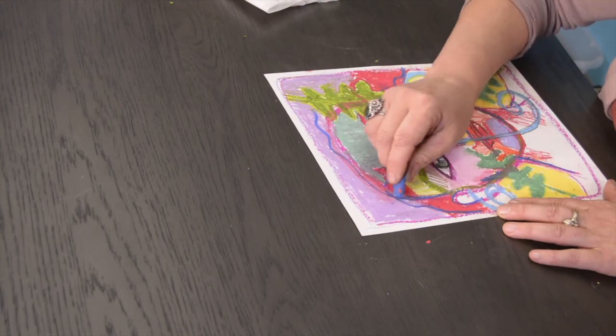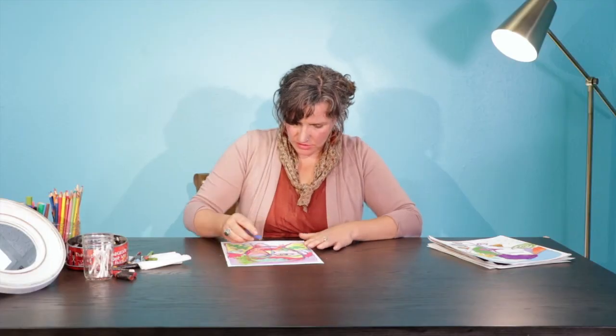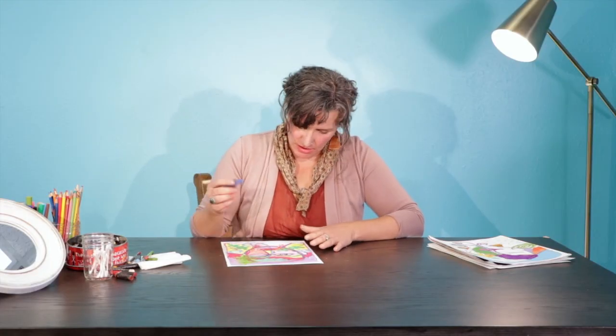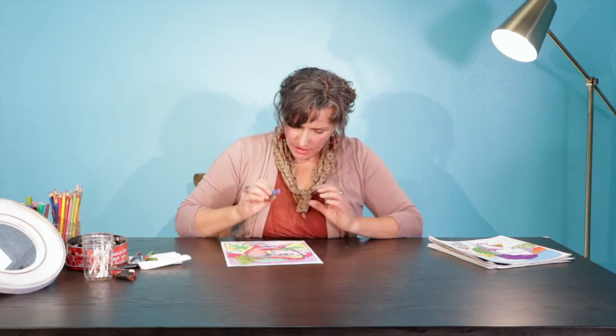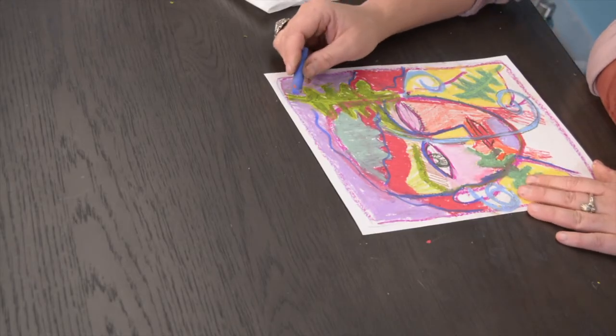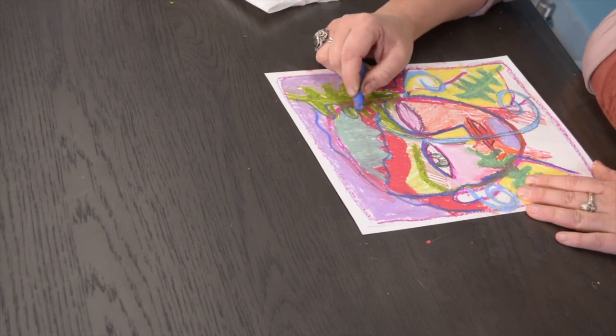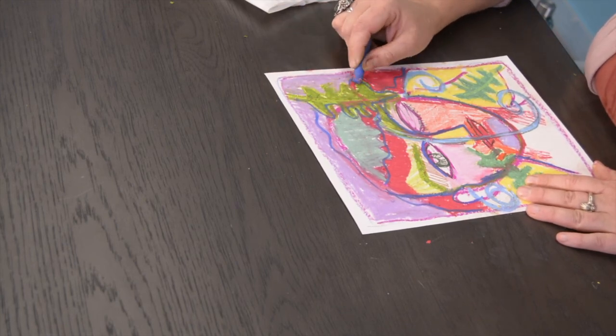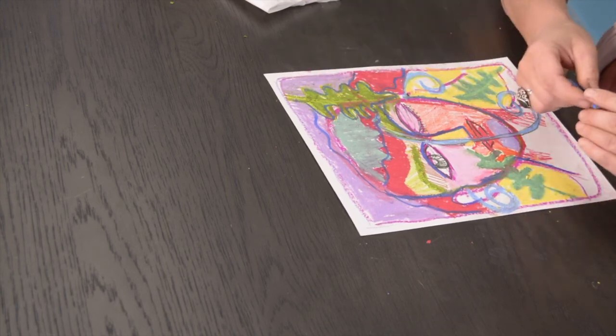So as I start to finish it up, you can take a darker color and really pop in that contrast, whether again realism or abstraction, just to kind of pop things into place, bring things out.